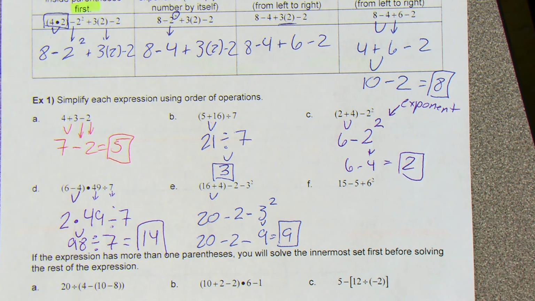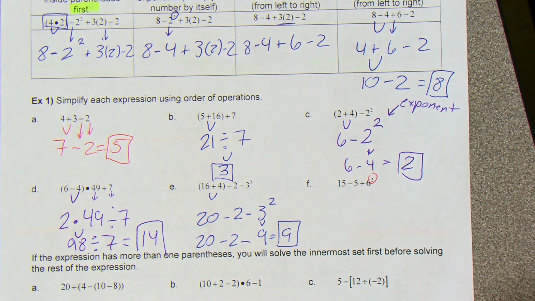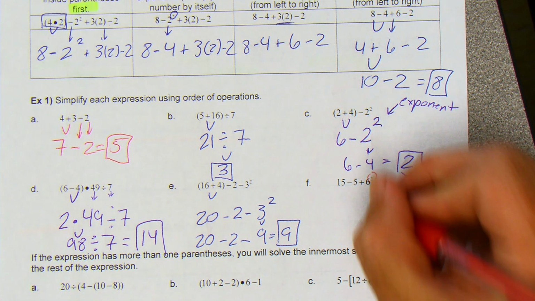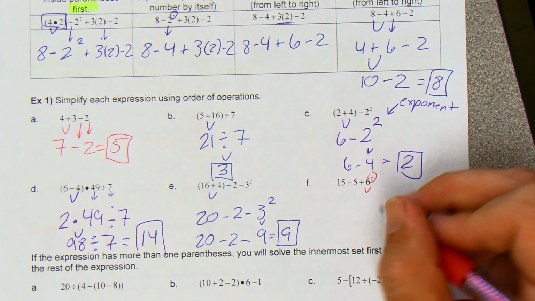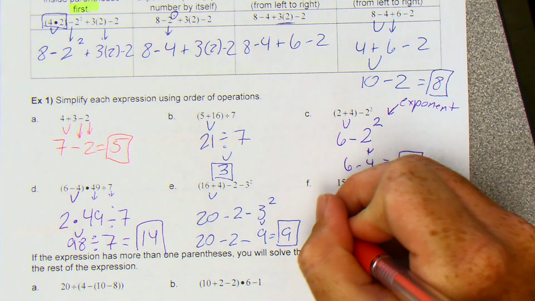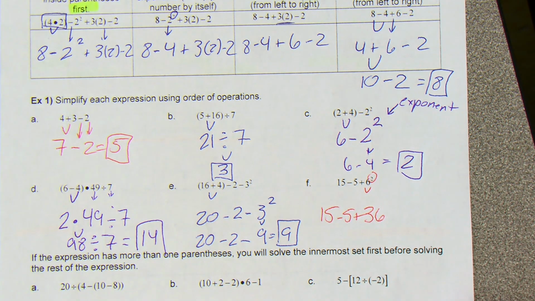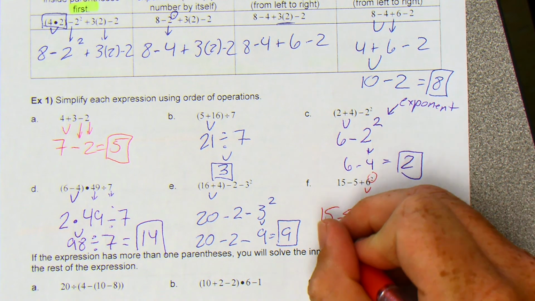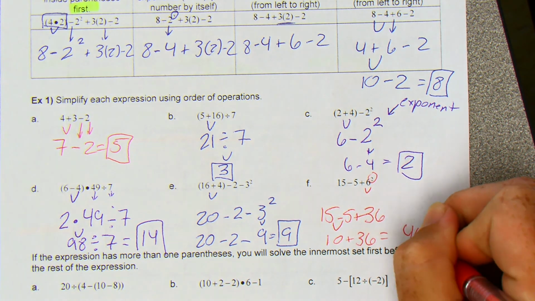All right. For F, first thing we need to think about is, do we have parentheses? No, we don't have parentheses. So next thing is, do we have exponents? We do have exponents. This is our exponent right here. So this is where we need to solve first. We're going to do 6 squared, which is just 6 times 6. That's 36. I'm going to bring down my 15, my minus, my 5, and my plus, and now I can just solve this right across. 15 minus 5 is 10. 10 plus 36 is 46.